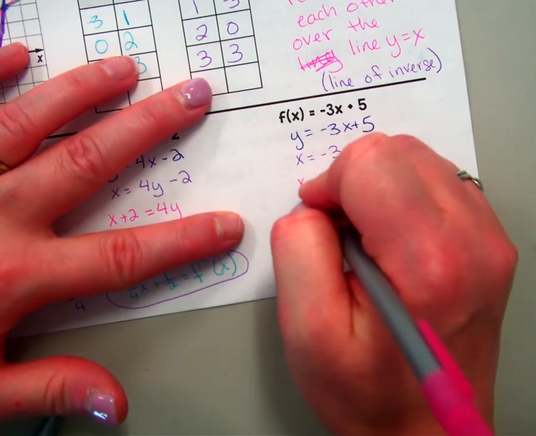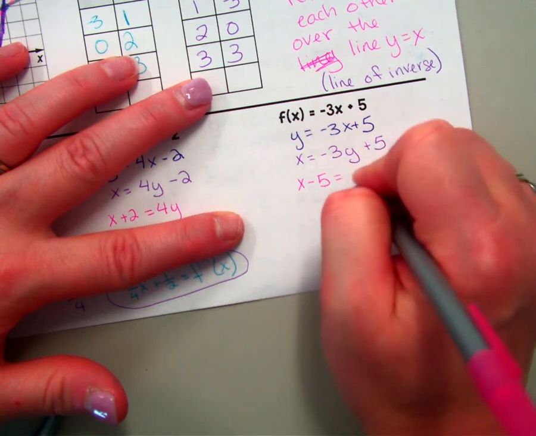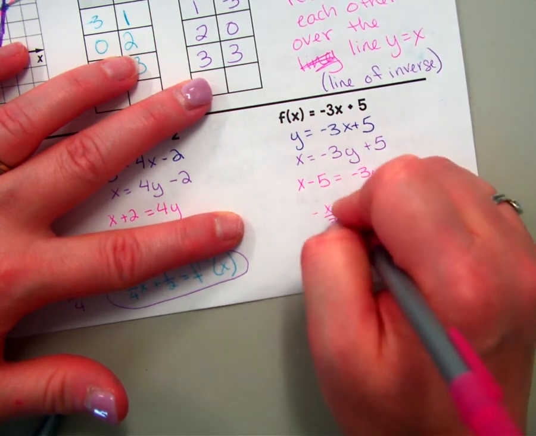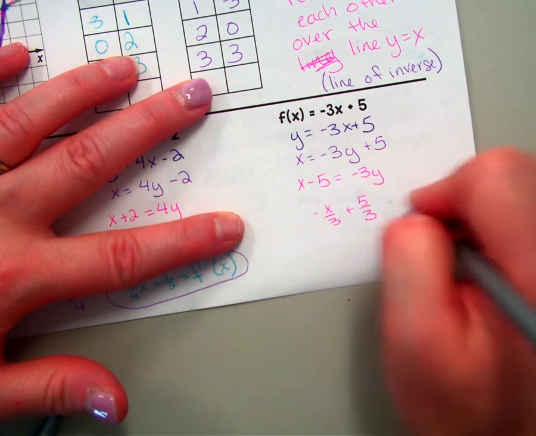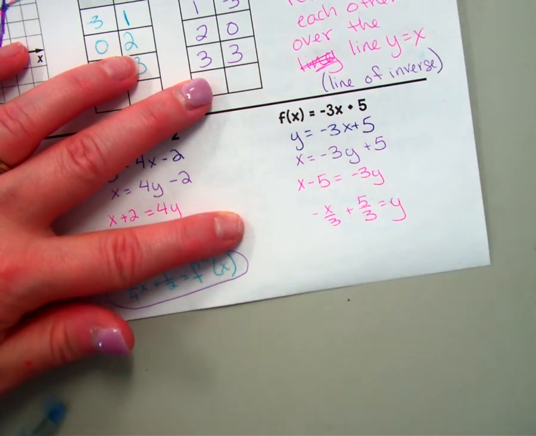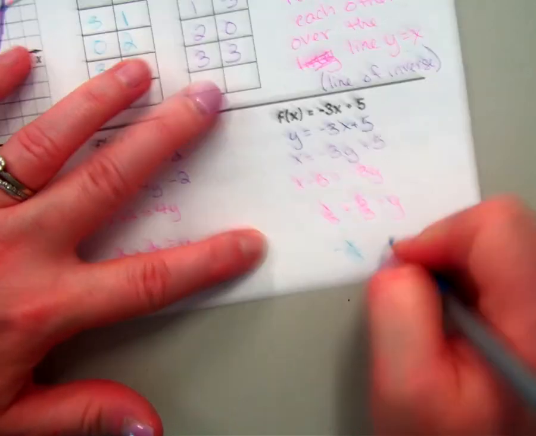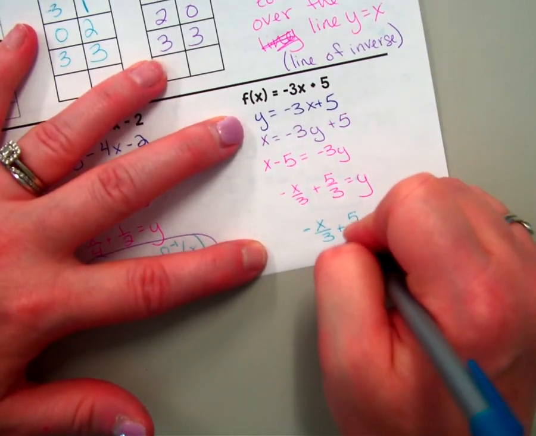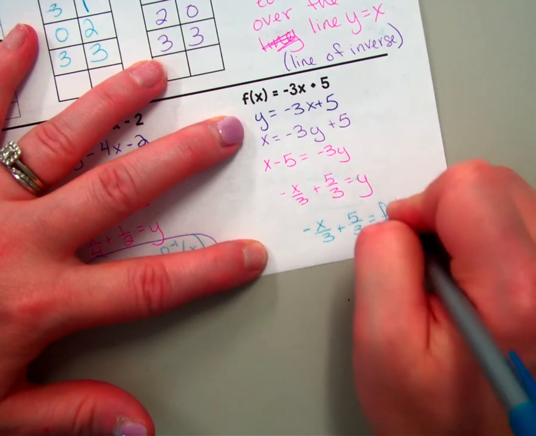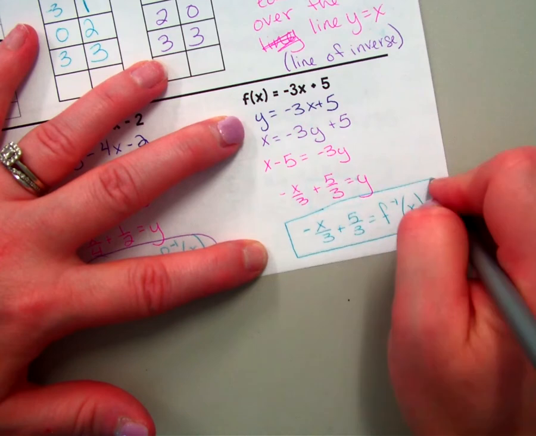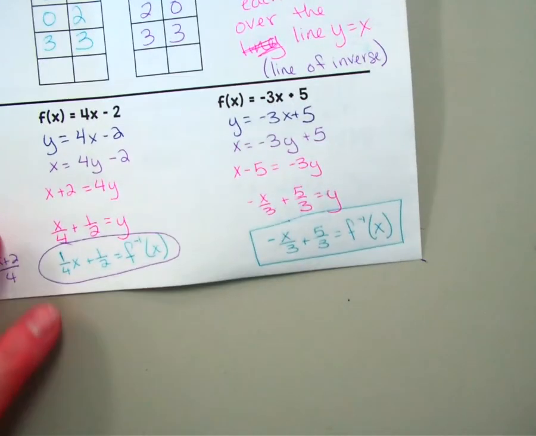So I subtract my 5. Divide by 3. And then I'm just going to replace it with my function notation. So there is our inverse equation.